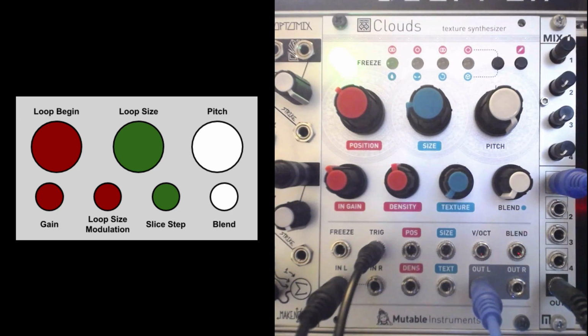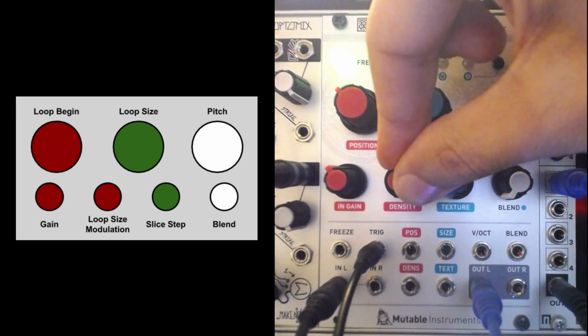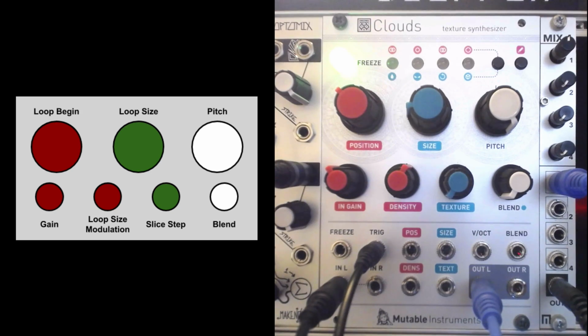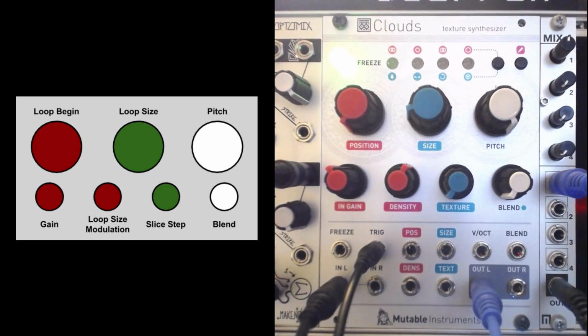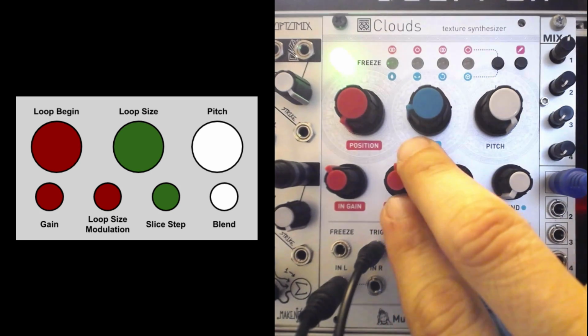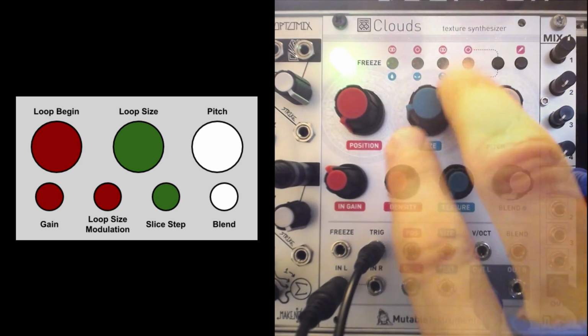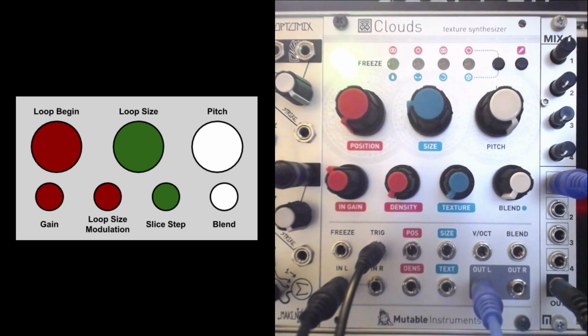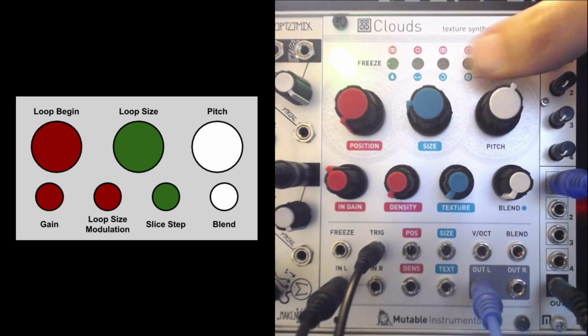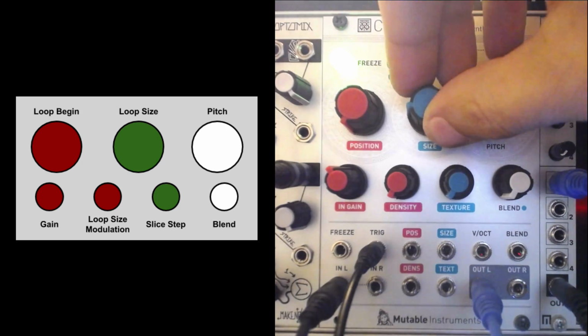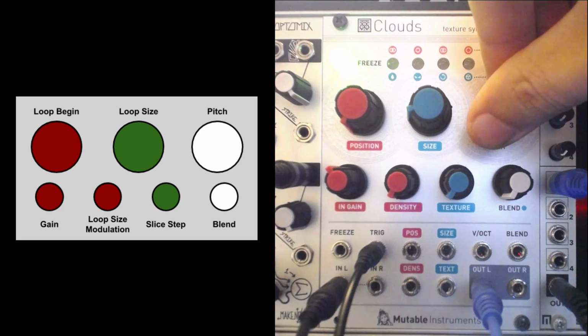The density knob controls an envelope, which lengthens the loop size towards the end of the slice, creating a bouncing ball effect as the microloop grows. The pitch control acts like a tape or turntable pitch knob, but only detunes down in pitch, stretching the slices out as well. Set fully to the right, the pitch of each slice will be unchanged.